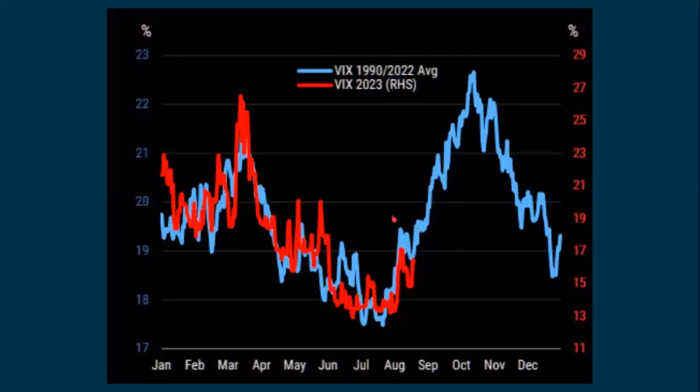Keeping an eye on the VIX, which if we do hit some difficult times going into the rest of September and possibly into October, we would likely see stocks going down, or this line going up as stocks are going down. That's historically what has happened. We don't know if it's going to play out that way, but this is historically what has happened in the past.